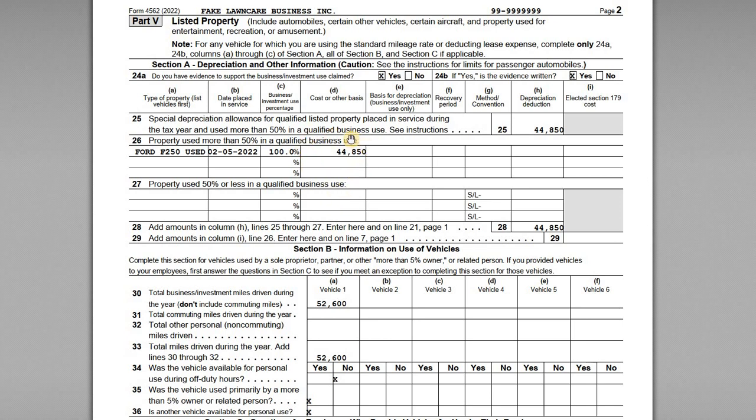So the cost basis there, $44,850, and then the special depreciation allowance, the full amount of the deduction is going to be 100% of the cost. So that's why we have our $44,850 there. We have indicated here that our business investment use, yes, we do have evidence to support that. And in 24B, the evidence is written.